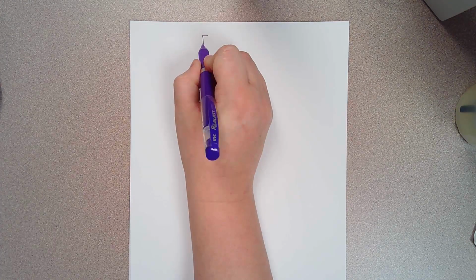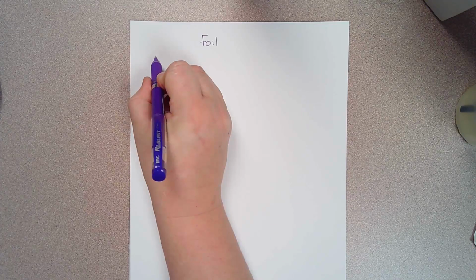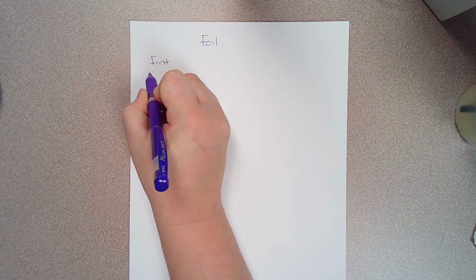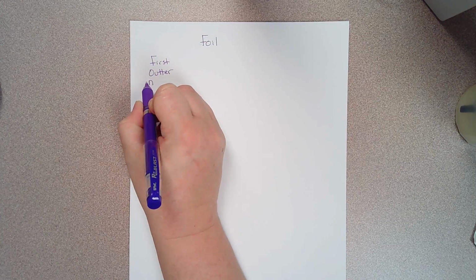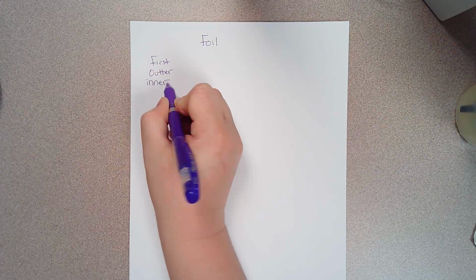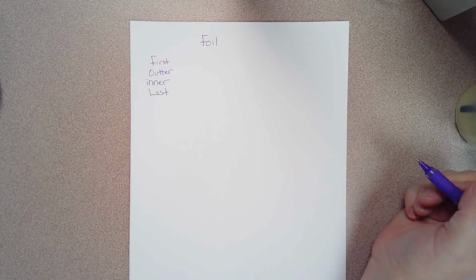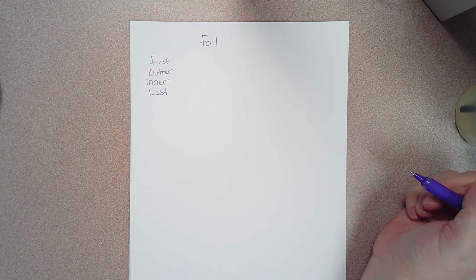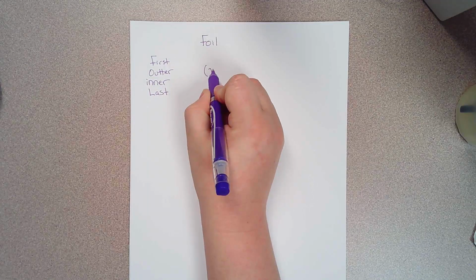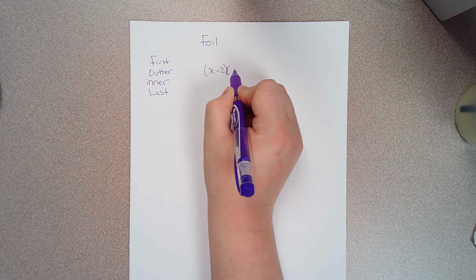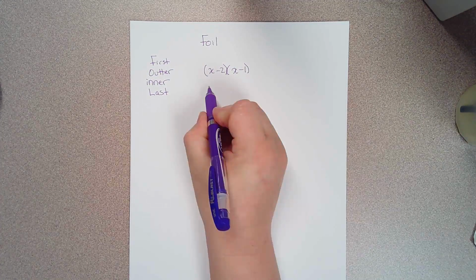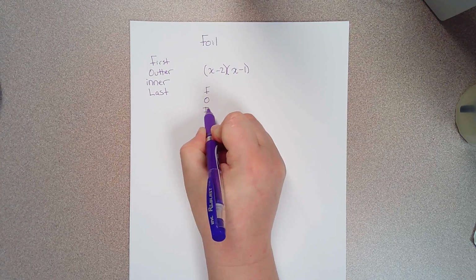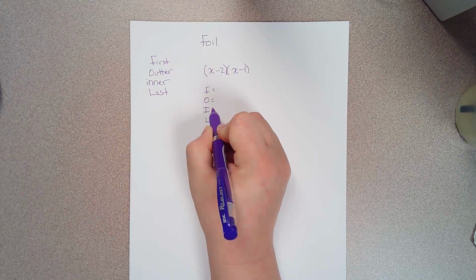So FOIL stands for first, outer, inner, and last. And what that is, is a description or an acronym to help you remember how to multiply these. So let's take x minus 2 times x minus 1 and multiply these. So in the book, they have you write down FOIL at the beginning, and we will fill these in.